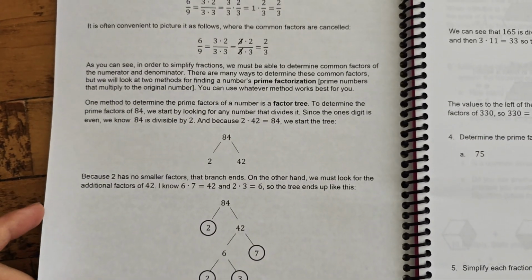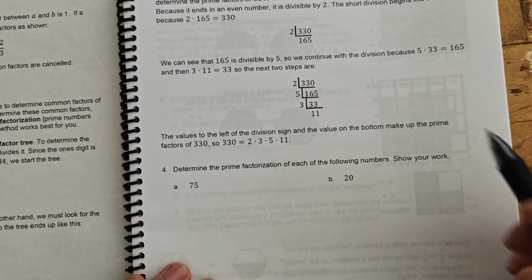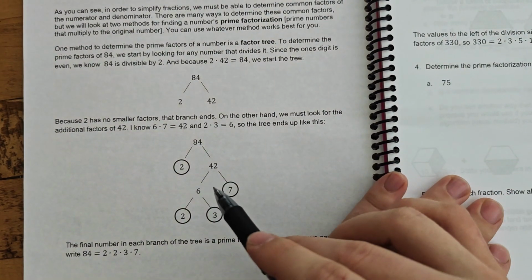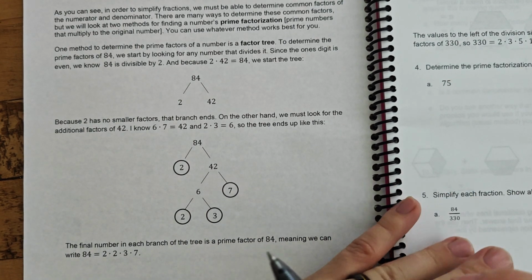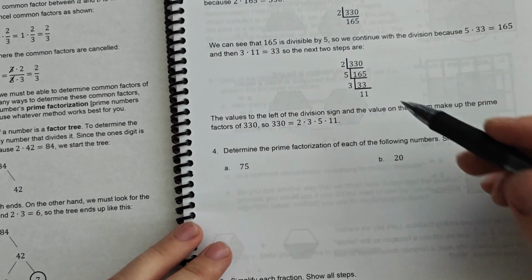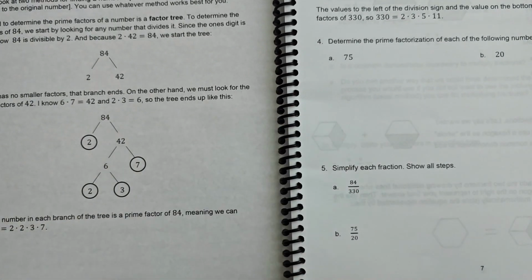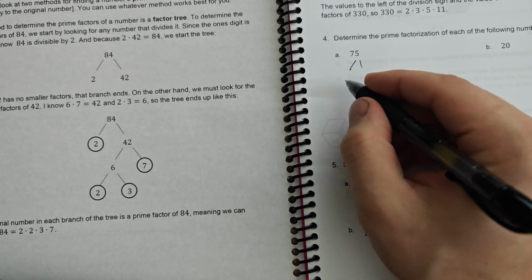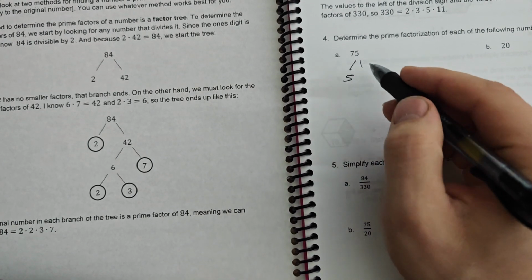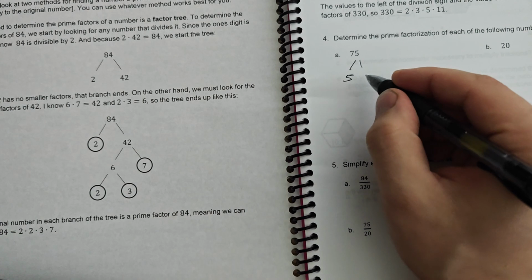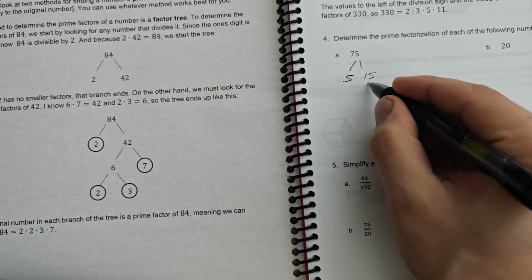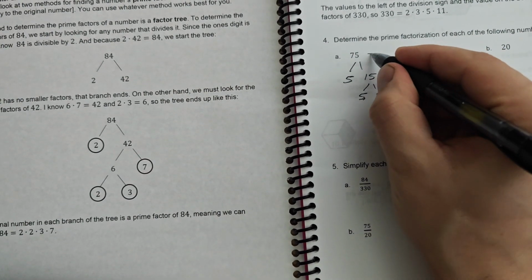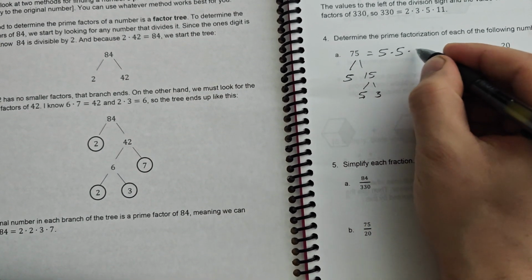It has a little bit about factoring with factor trees, a little bit about factoring using short division. I usually prefer factor trees because I feel like they're easier to see what's going on, but short division is also entirely acceptable. So prime factorization of something like 75 with a factor tree, you're looking at things that multiply to equal 75. Since it ends with a 5, I'll go and divide by 5. 5 times 15 is 75. 15 is 5 times 3. So 75 is equal to 5 times 5 times 3.